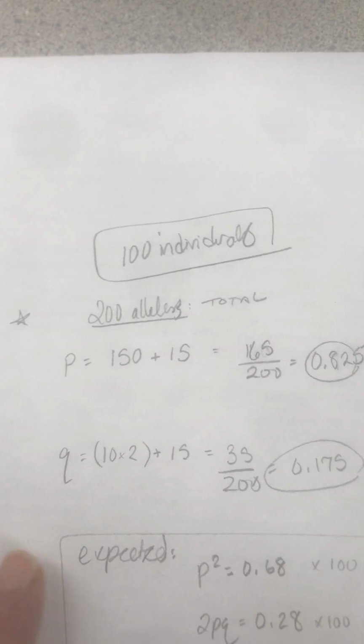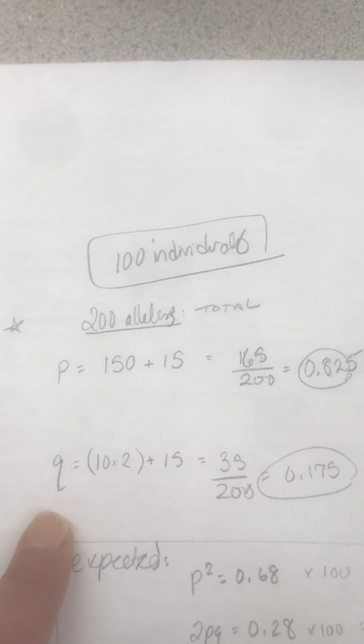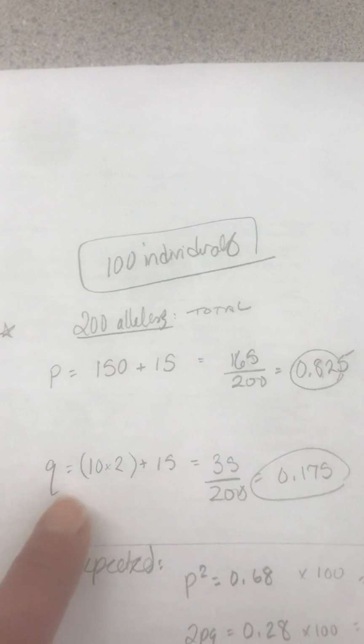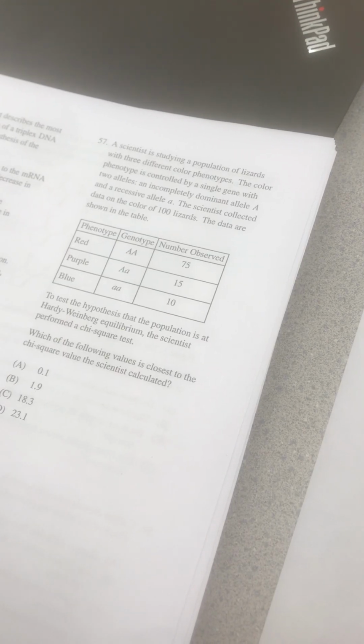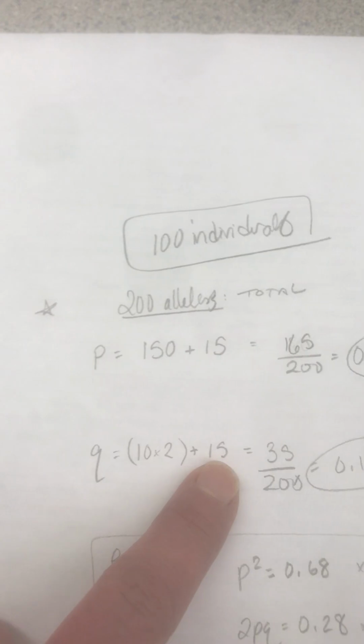Then we have our q, which is our recessive, and where are the recessive alleles found in the population? We see there's 10 organisms that show they're blue, recessive. So we do 10 times 2, that gets us 20 recessive alleles in the population. The other place those q alleles are is in the heterozygotes, so we add the 15 heterozygous alleles.